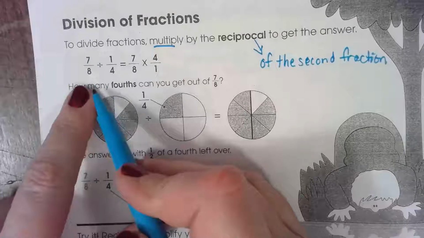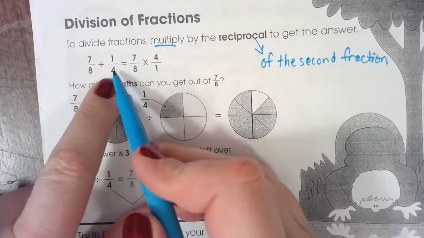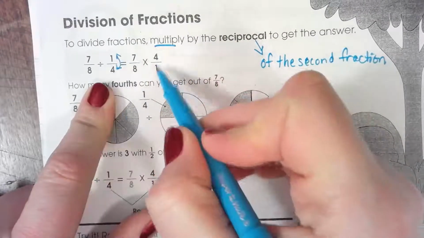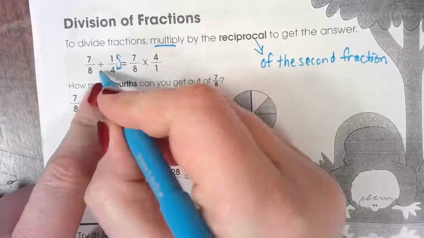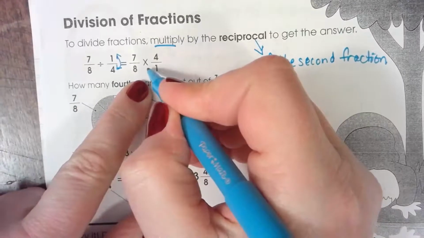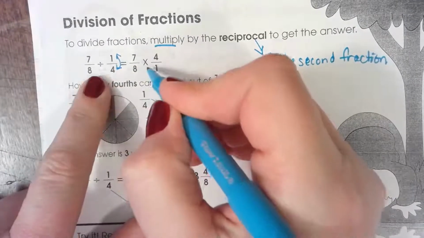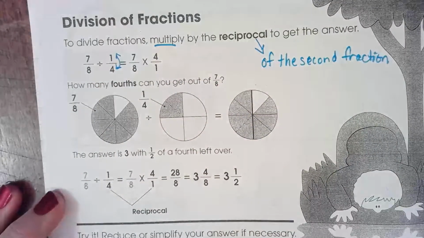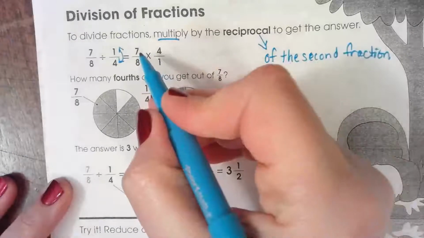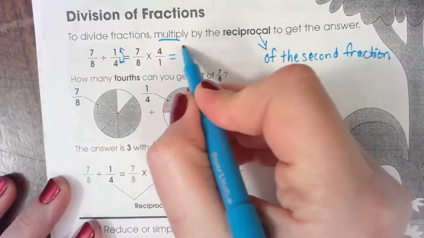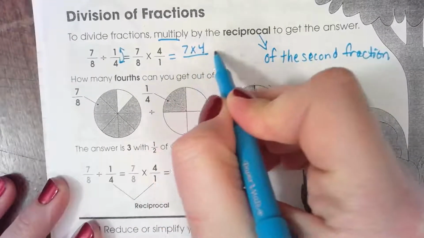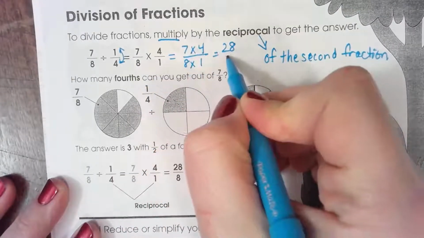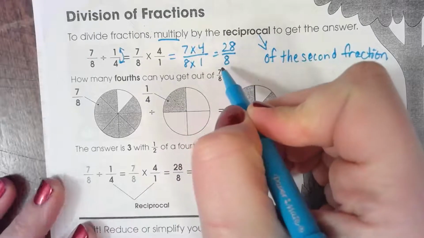Okay, so if we have 7/8 divided by 1/4, we're going to flip the 1/4 to 4/1, and we flip division to multiplying. Okay, we can't flip that symbol though unless we found the reciprocal. Then we multiply just like we always have, right? We say 7 times 4 is 28. 8 times 1 is 8. So now we have 28 eighths.